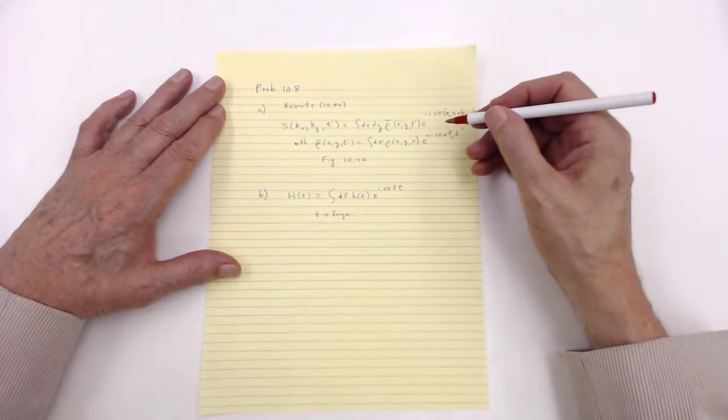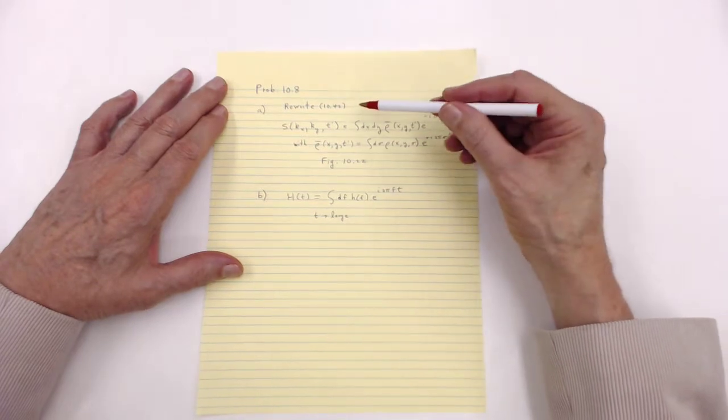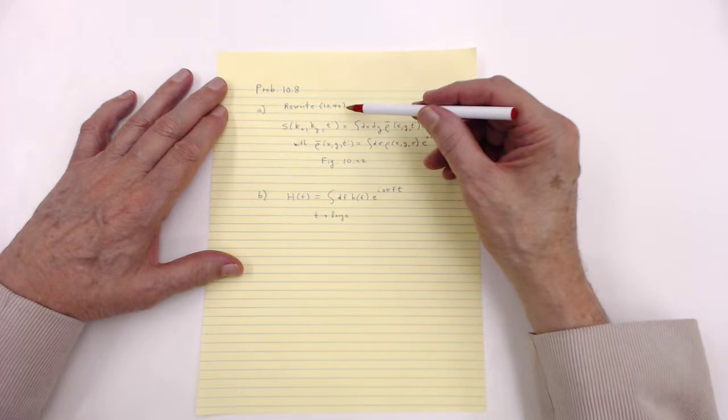Video help for problem 10.8. For part A, let's just rewrite equation 10.42. This will be the same equation in both editions.